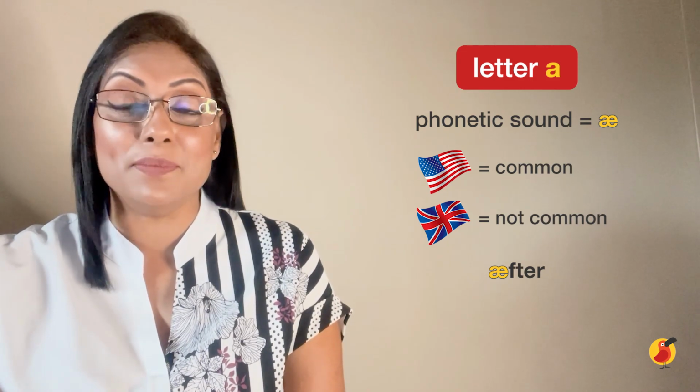Another example, after, A-F-T-E-R. In American English, it is pronounced as after. British English, we pronounce it as after.